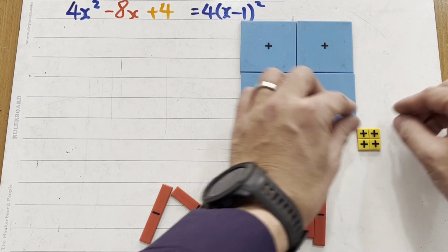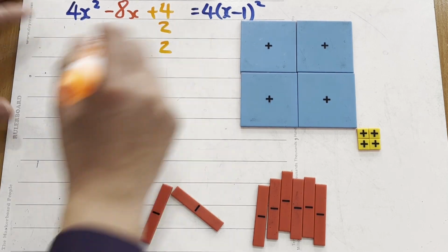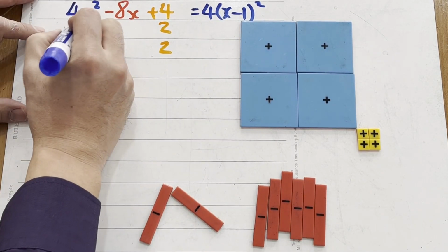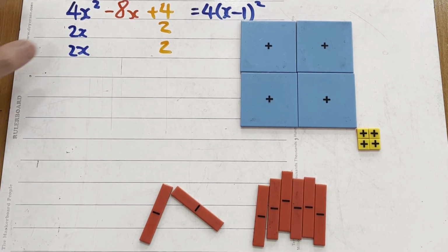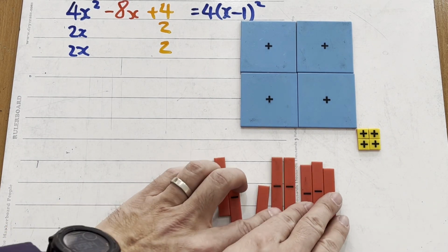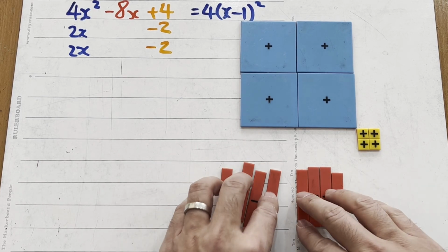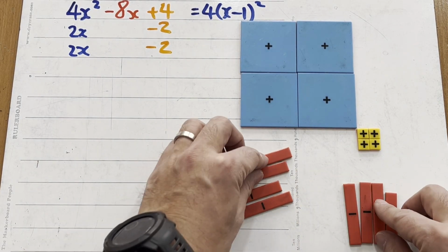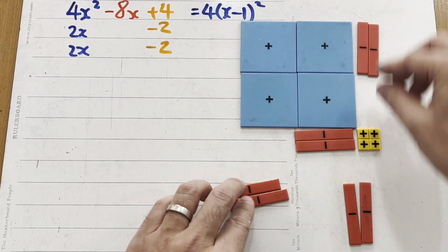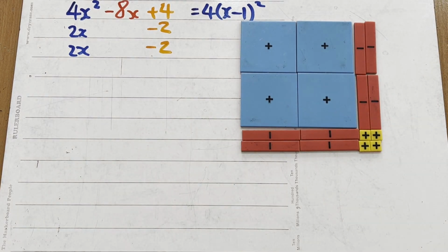So this is also 2 by 2. Algebraically, it means 2, 2, and this is 2x and 2x, right? 2x times 2x gets you 4x squared, and 2 times 2 gets you 4. But because we have 8 red sticks here, we usually turn these to negatives, so that when I rearrange them, I get a square shape.